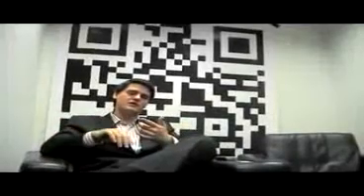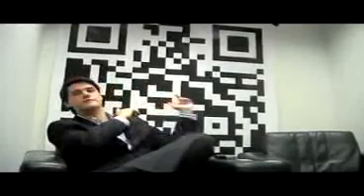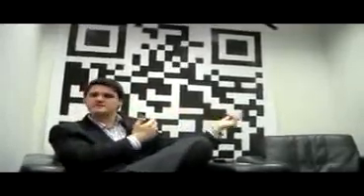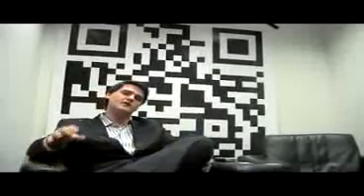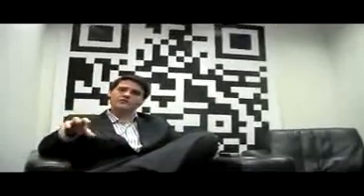Sure, yeah. So QR codes are this black and white square that we see in the background here. It looks a bit like Space Invaders from the 1980s. They were actually developed in 1994 by a company called DensoWave, which is a subsidiary of Toyota, and it was used as a way of tracking car parts in the manufacturing process. Since then, it's evolved into a much more mainstream utility.